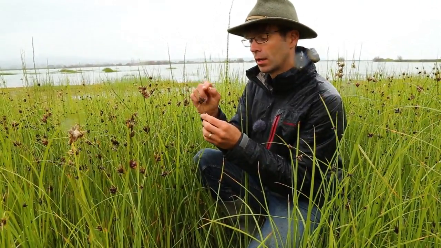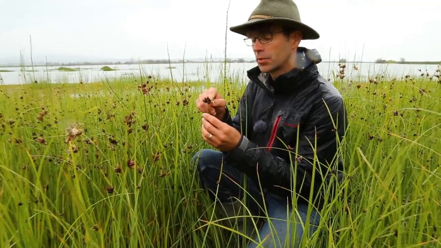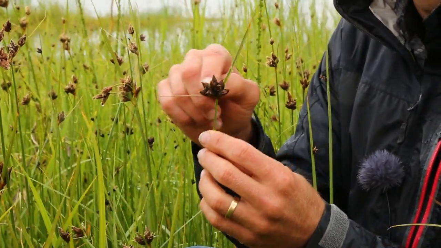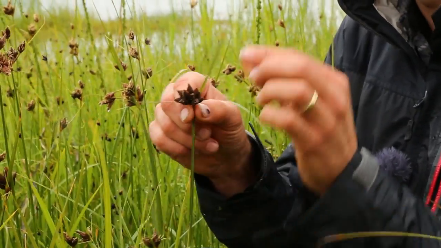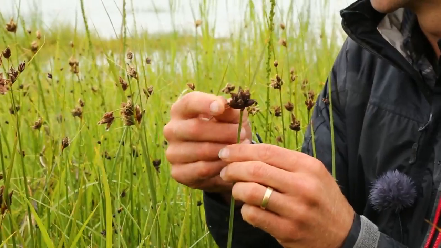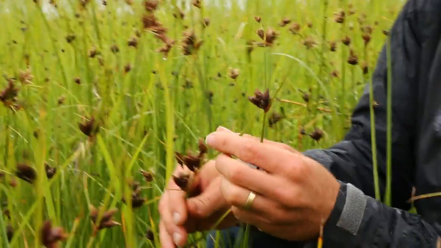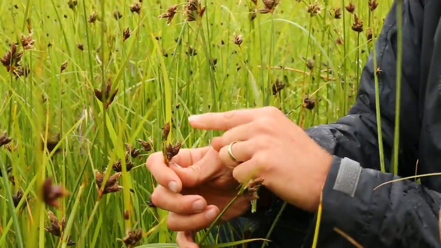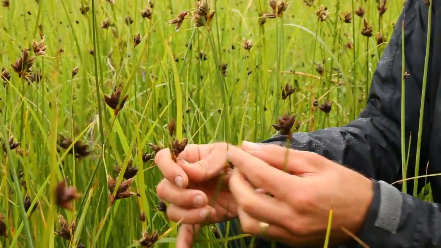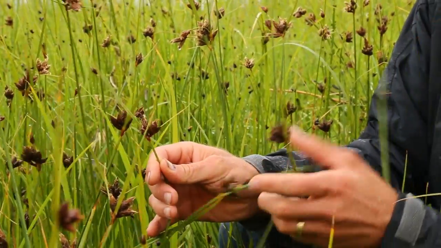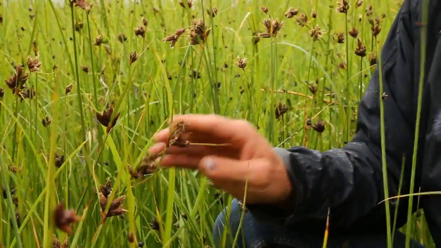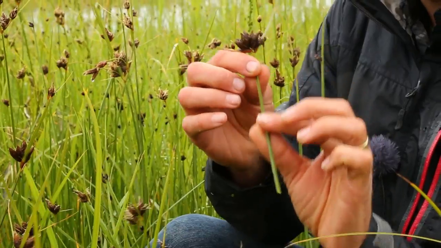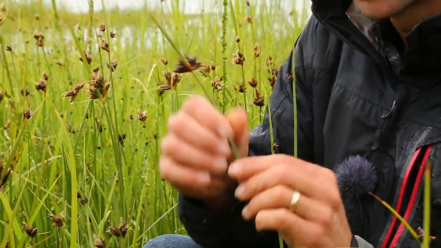And the spike is subtended, or beneath the cluster of spikes, you have bracts. And usually one of the bracts is quite large and one is smaller. Sometimes this one here, we see it has one large one, one small one, and one even smaller one. So 3 is not unusual. The stem is quite triangular. It's not sharp though, it's not going to cut you.